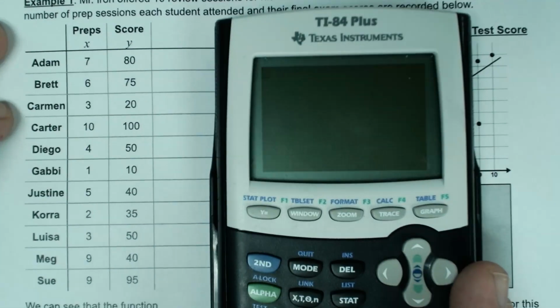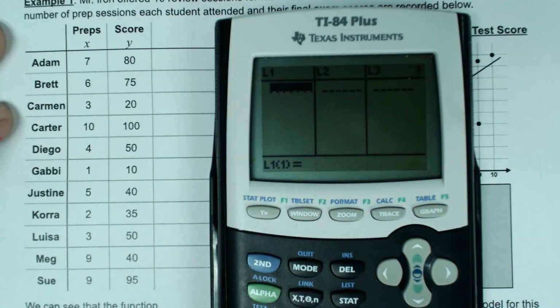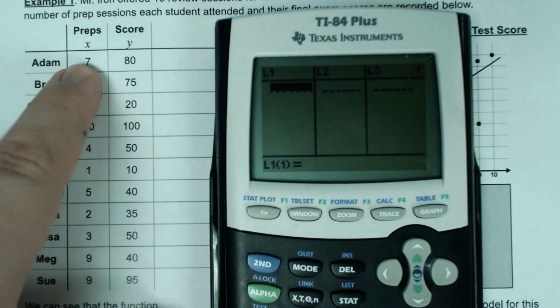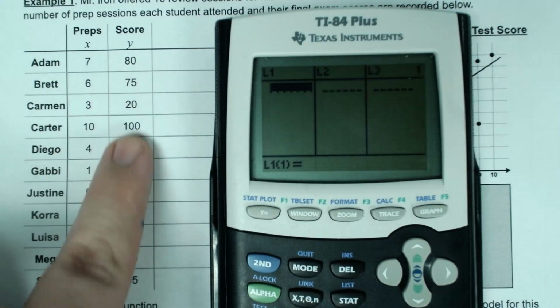And then we're going to type in all of these data values in stat edit. We're going to type in all of the numbers of prep sessions in one column, and the next column is going to be all the test scores.